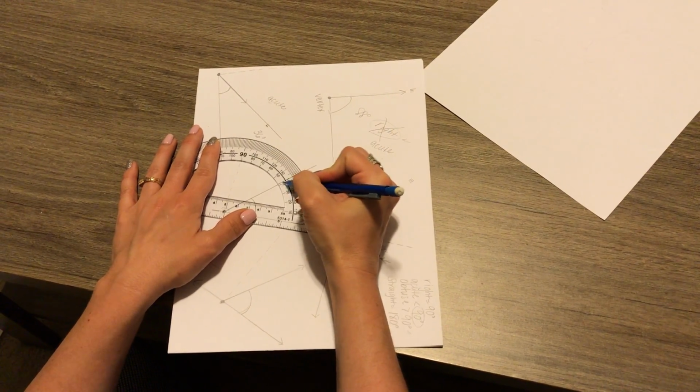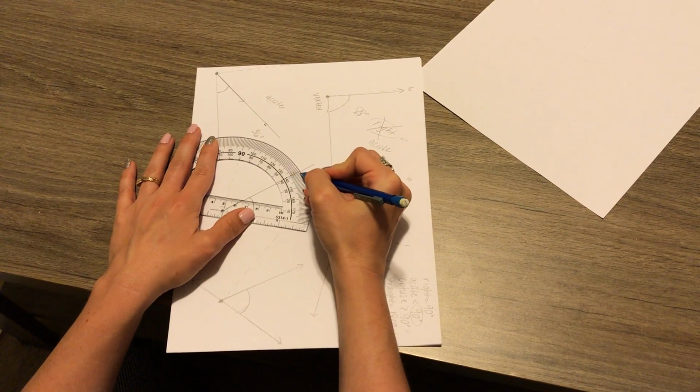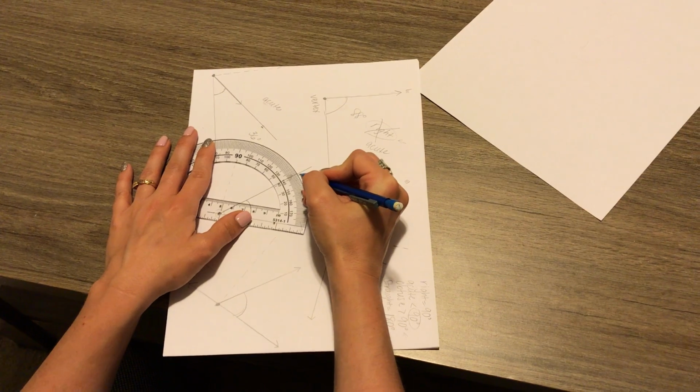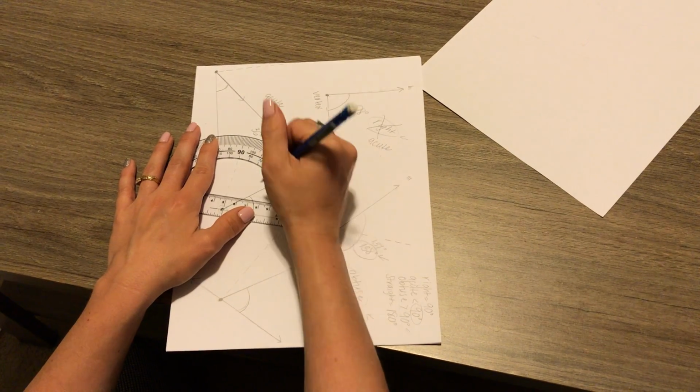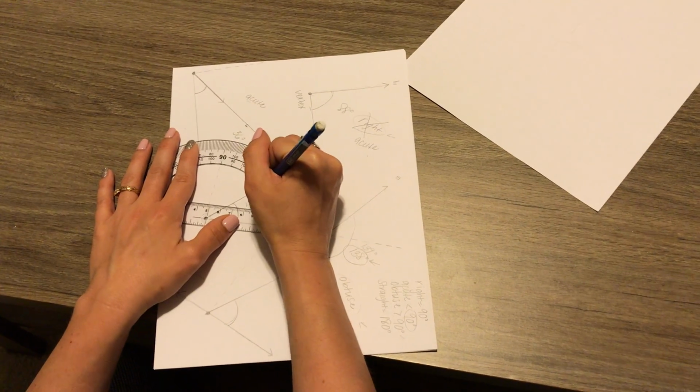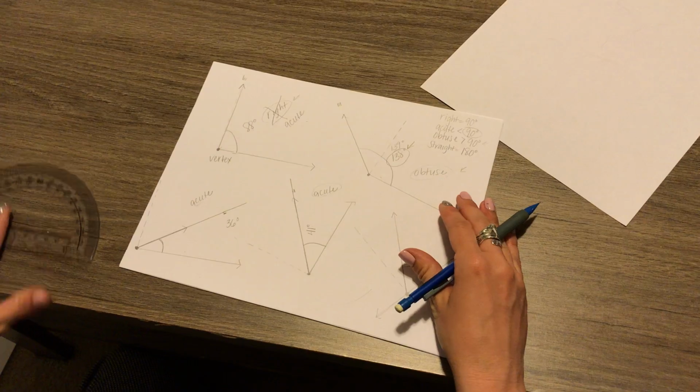So I'm somewhere greater than 40, but I'm less than 50. And since I'm closer to the 40 mark, I'm going to mark down that 40. And you can see I'm just 1 over from 40. So I'm actually at 41 degrees. So this is a 41-degree angle.